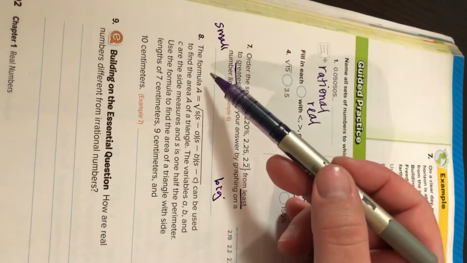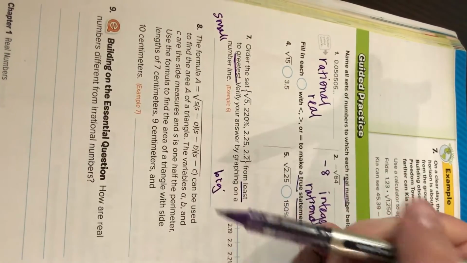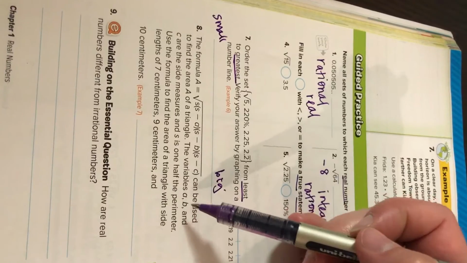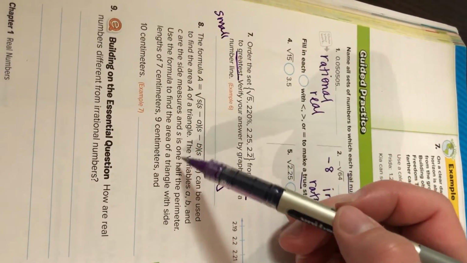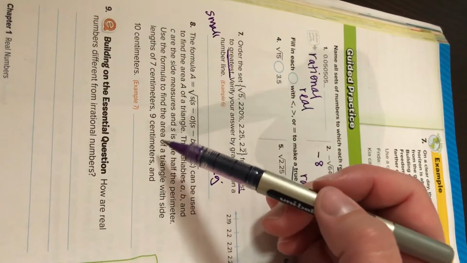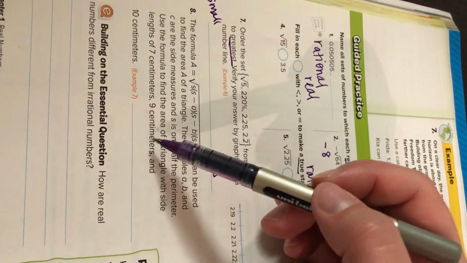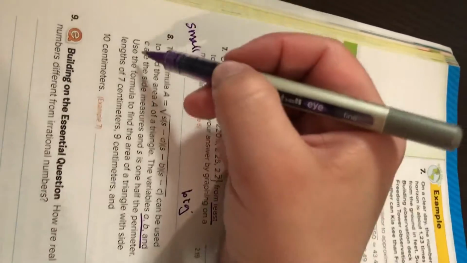Okay, and the last one says, the formula A equals the square root of all of these variables can be used to find the area of a triangle. The variables A, B, and C are the side measures, and S is 1/2 the perimeter. Use the formula to find the area of a triangle with side lengths of 7 centimeters, 9 centimeters, and 10 centimeters. So it already says A, B, and C are the side measures.